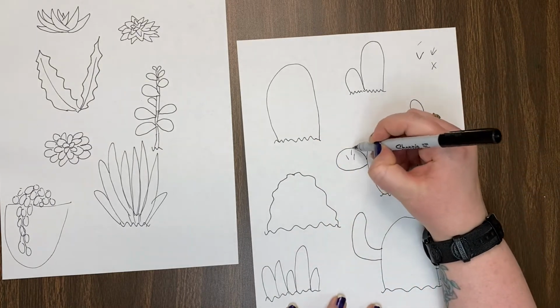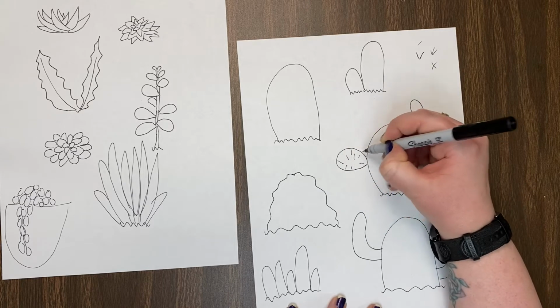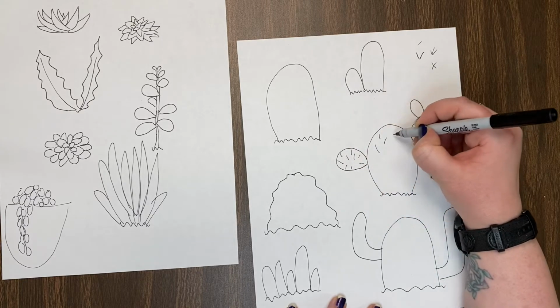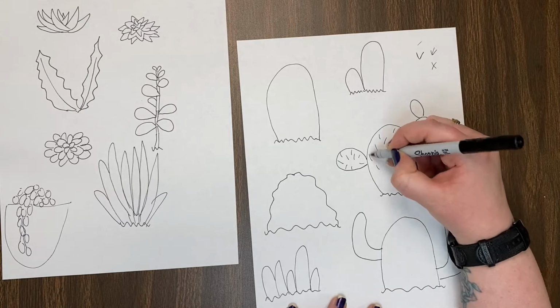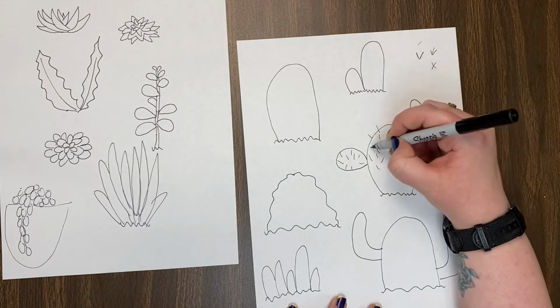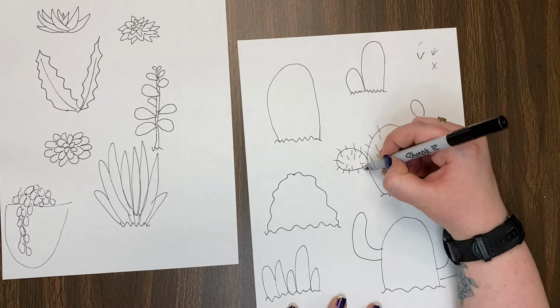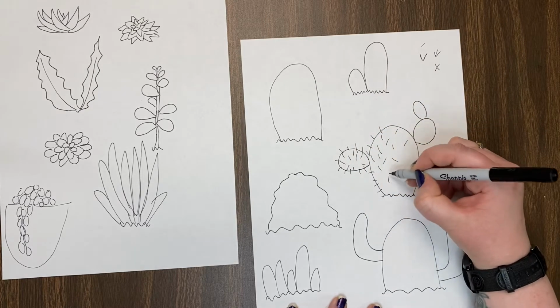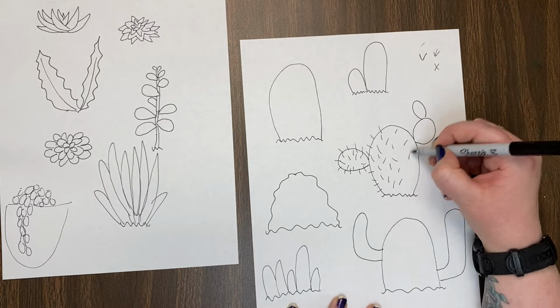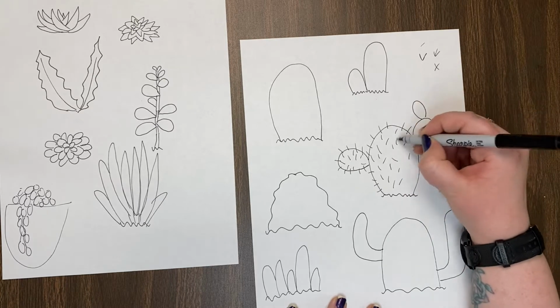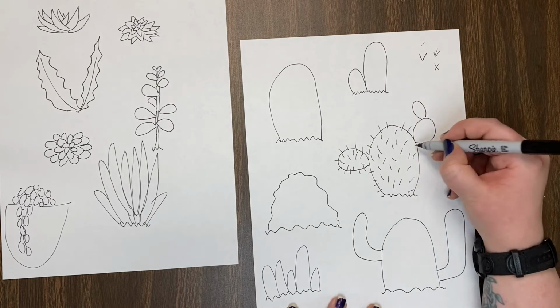So here, if I wanted to make this cactus look pointy, I might use single points. And the points aren't just off to the side. They are all over that cactus. That whole thing is pokey. So we want spines that come off of the cactus and are all up inside of that cactus.